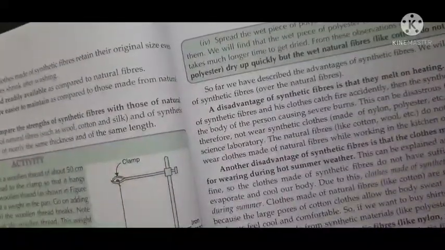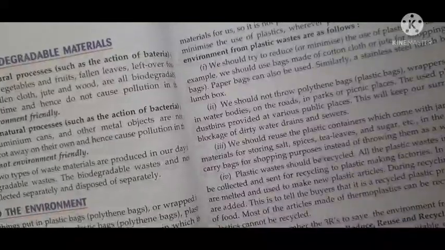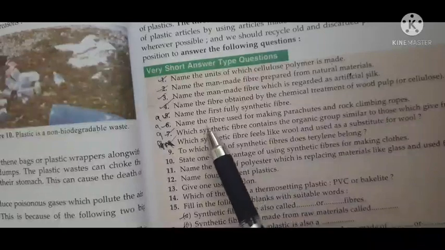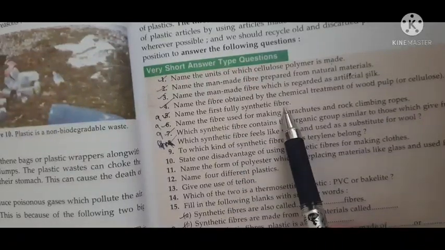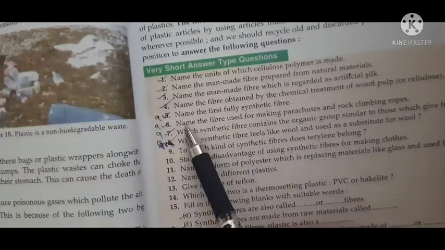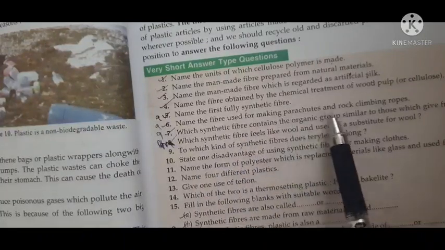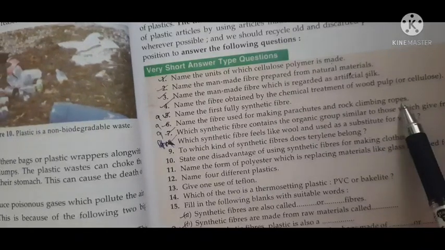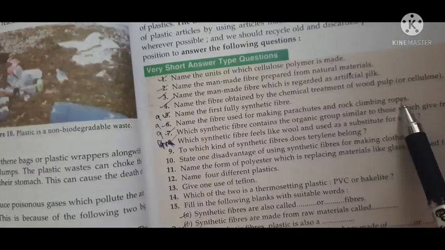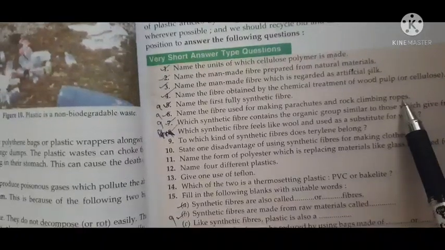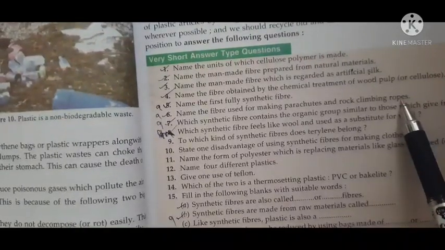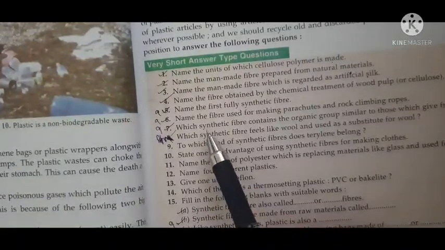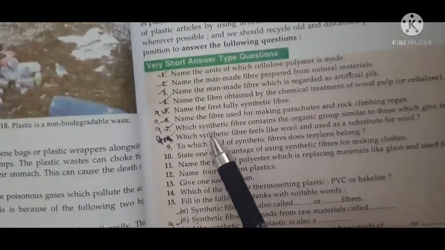So now I will tell you the answers of the homework questions. Please open page number 54. Name the first fully synthetic fiber, that is nylon. Question number 6. Name the fiber used for making parachutes and rock climbing ropes. That fiber is nylon. Why is nylon used for rock climbing or for making parachutes? Because nylon is very strong. Other synthetic fibers are also strong, but nylon is the strongest fiber.